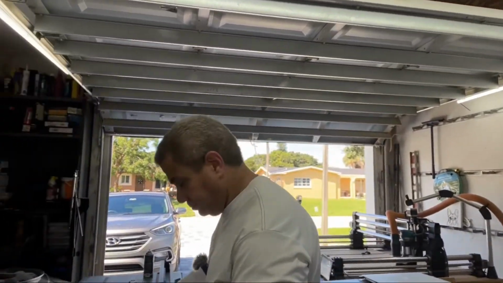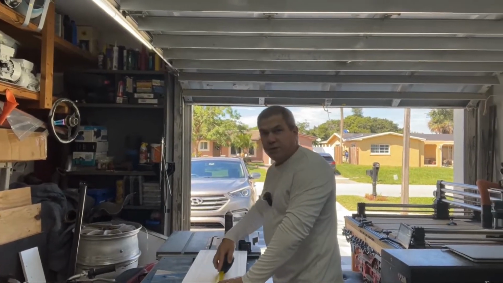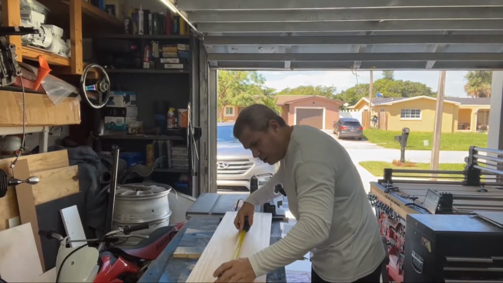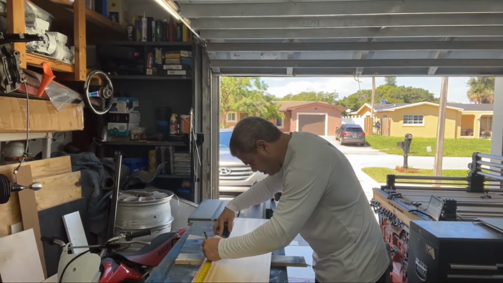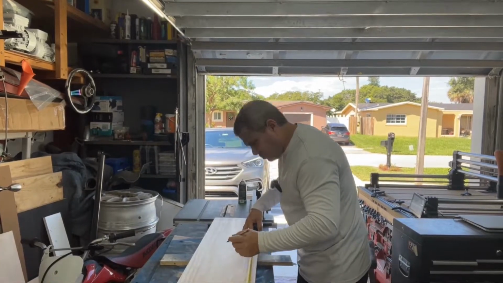So move along here. Let's grab our tape measure. Let's grab our pencil. We're going to come over here. We're going to go 48 inches. We don't need 48. So what we're going to do is we're going to come down here. We're going to mark 24. We're going to mark 24 on our top. We're going to mark 24 on our bottom. And we're going to get a nice straight line.